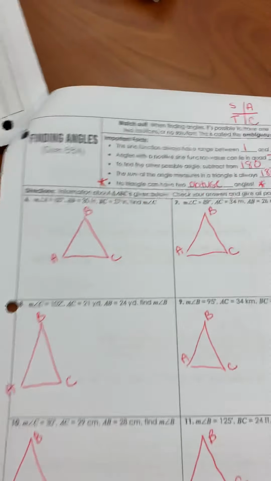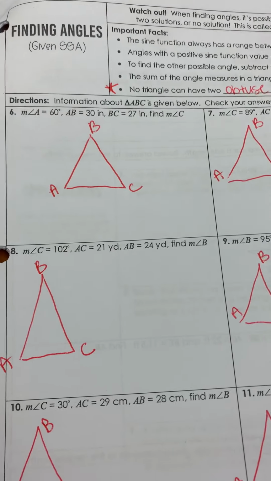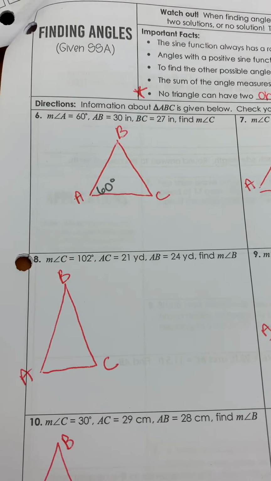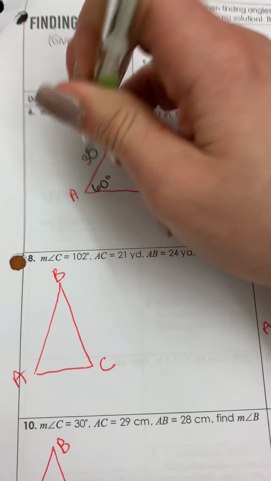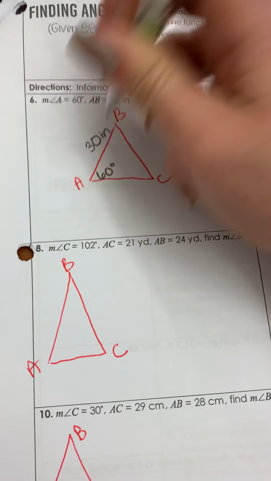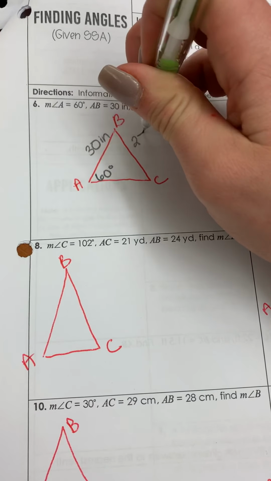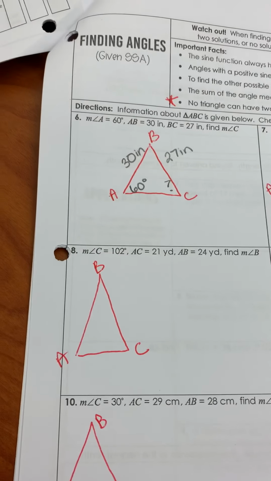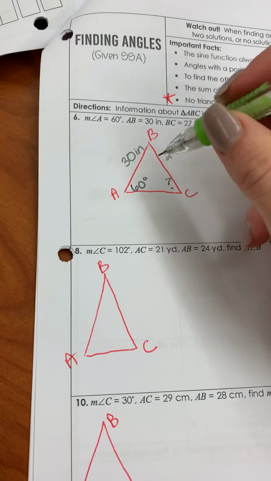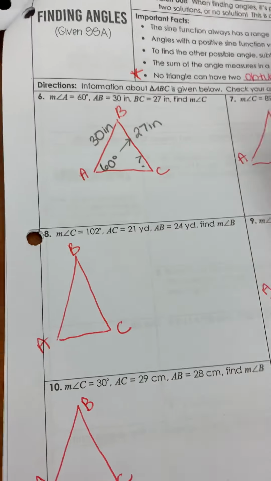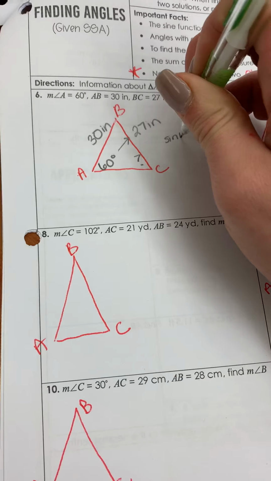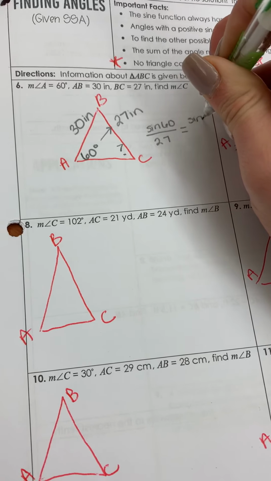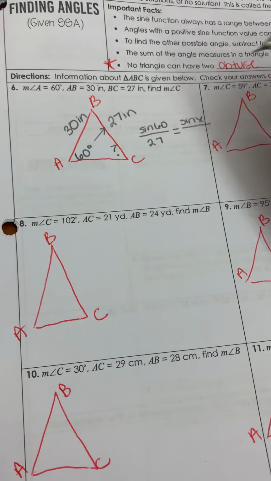All right, so the first one, number 1, says that the measure of angle A is 60 degrees. AB is 30 inches, BC is 27 inches, and we want to know the measure of angle C. First, if I set this up, I have sine of 60 over 27 equals, since we're trying to find the angle, sine of x over 30.